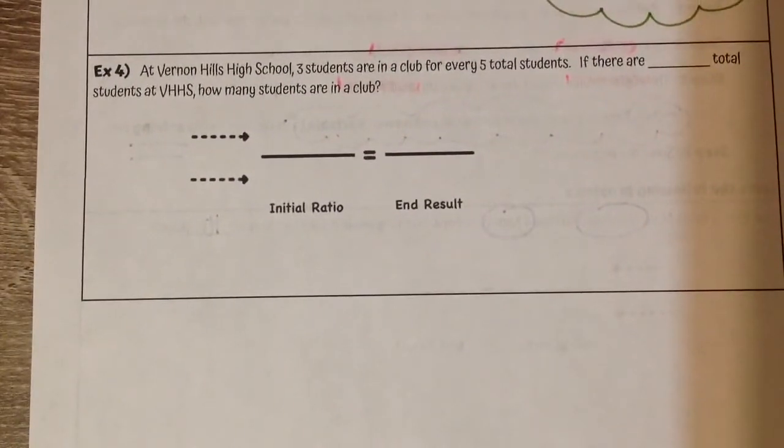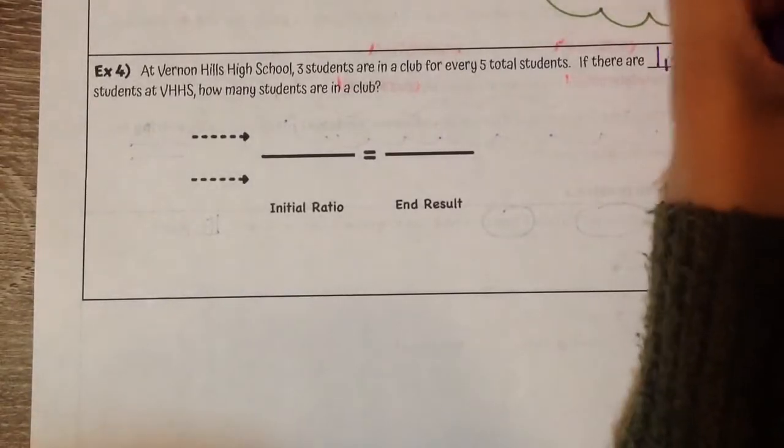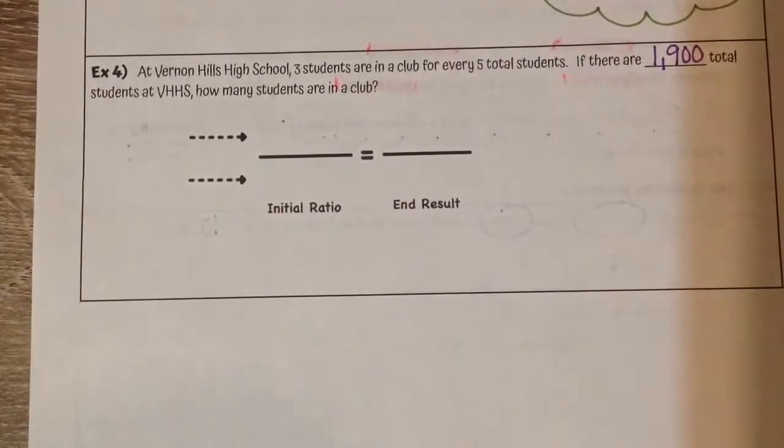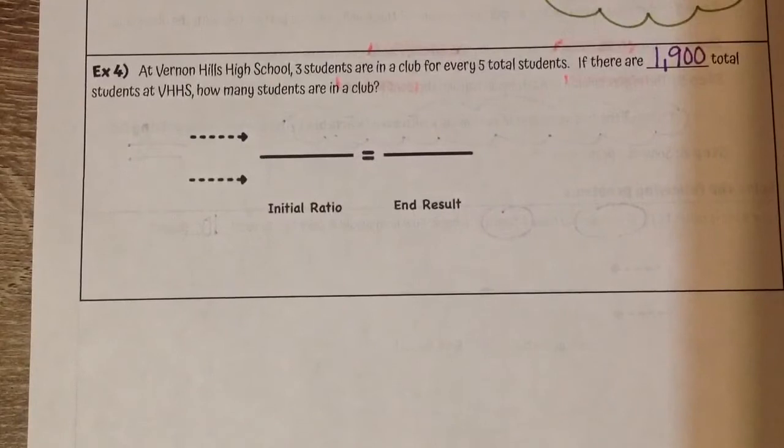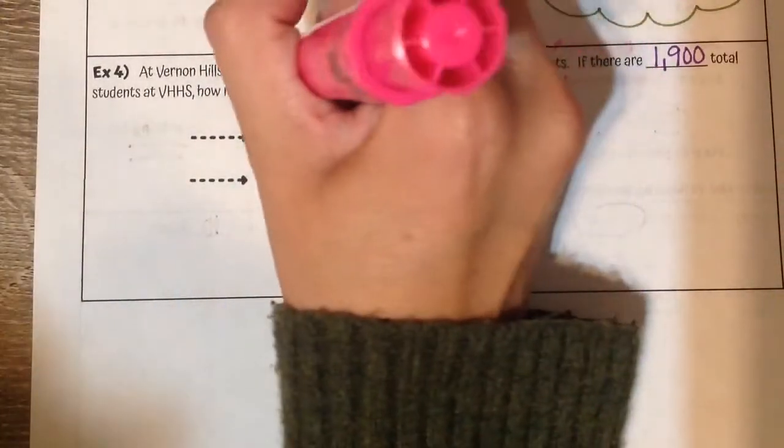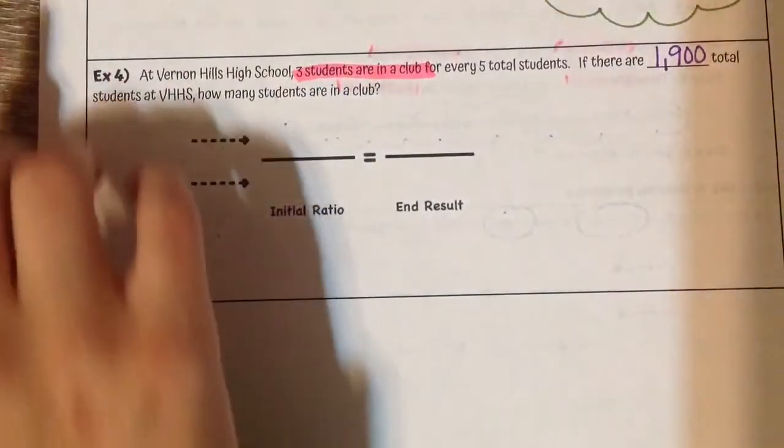At Vernon Hills High School, 3 students are in a club for every 5 total students. If there are 1,900 total students at Vernon Hills High School, how many students are in a club? So let's think about what two things we are comparing here. We have 3 students in a club.